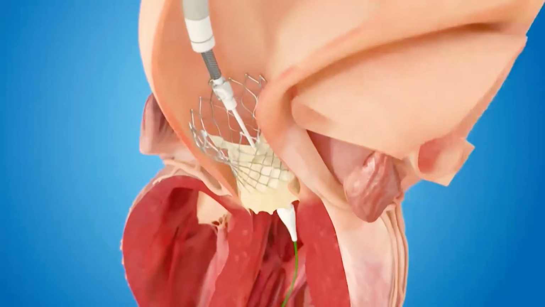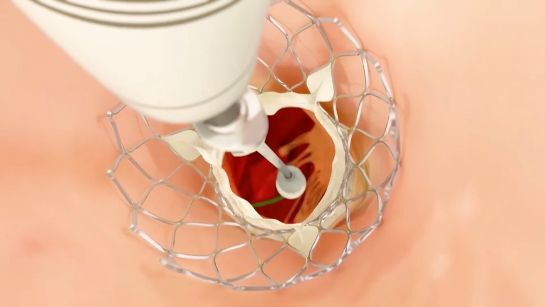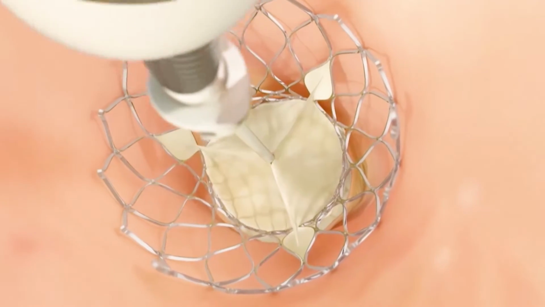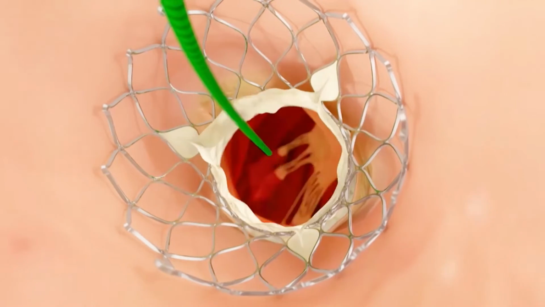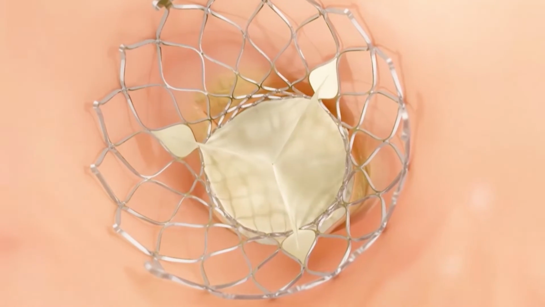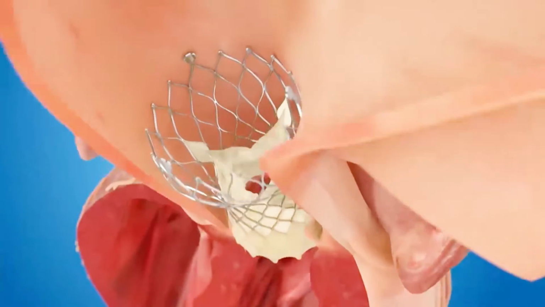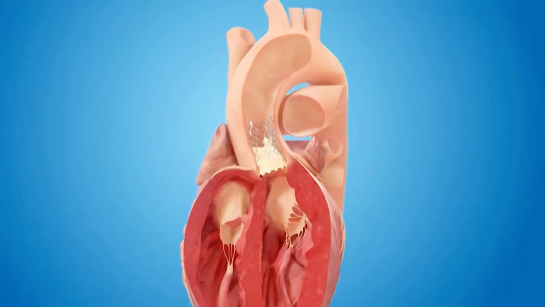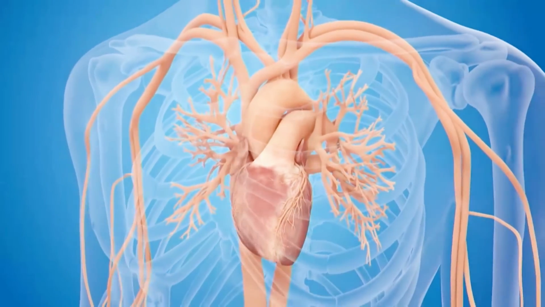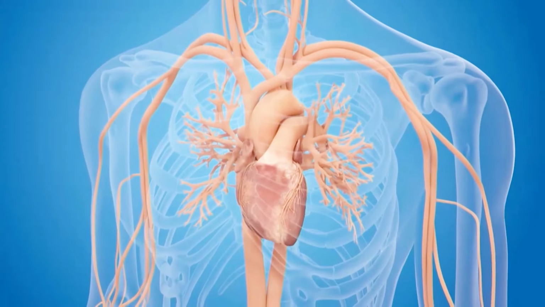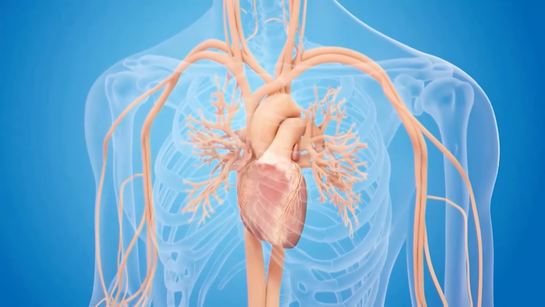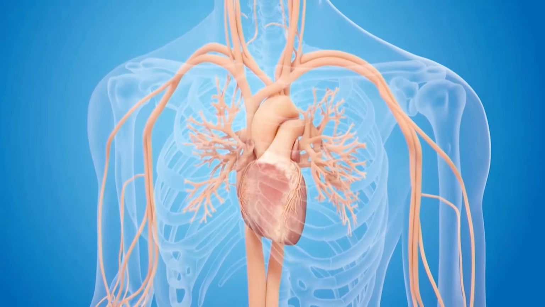And now you can see inside this cage a happy new valve, which happens to be a pig valve, which is essentially the same bioprosthetic valve that you would get if you had surgery. But here it is in a self-expanding metal cage. Don't worry, this cage is not going to rust. It's actually made of a chromium alloy, and it's not going to set off any metal detectors.